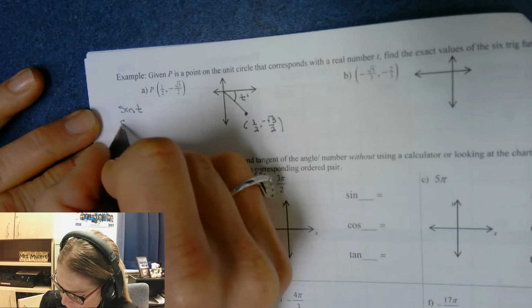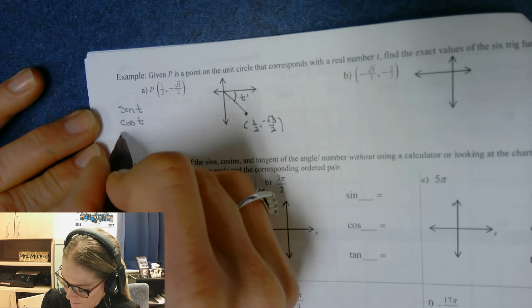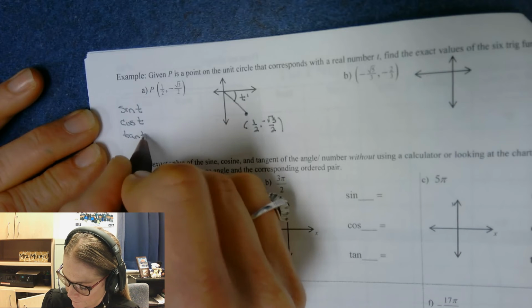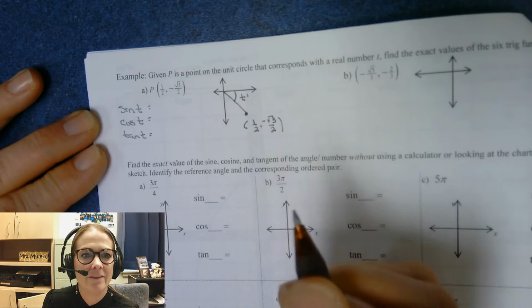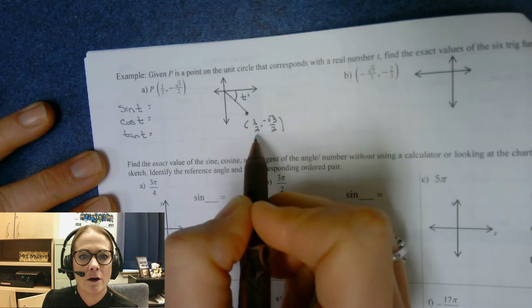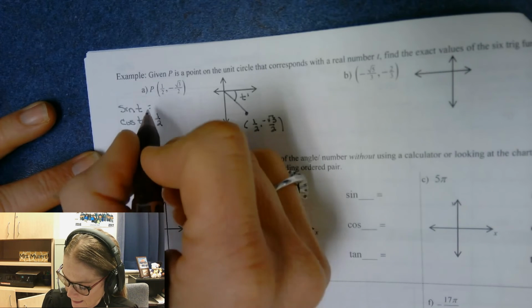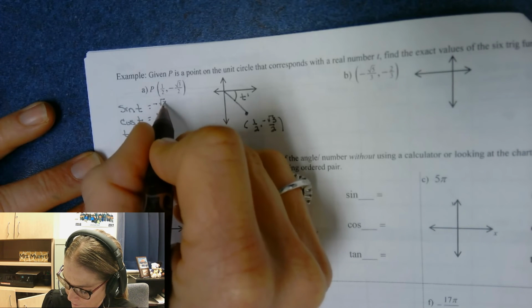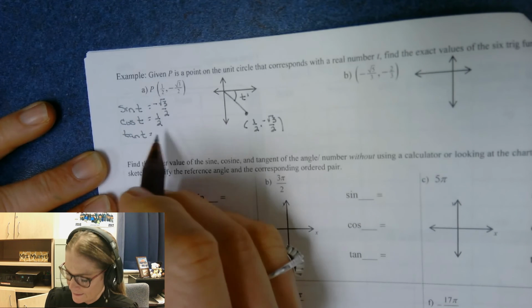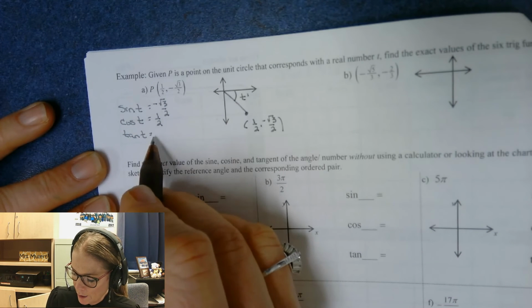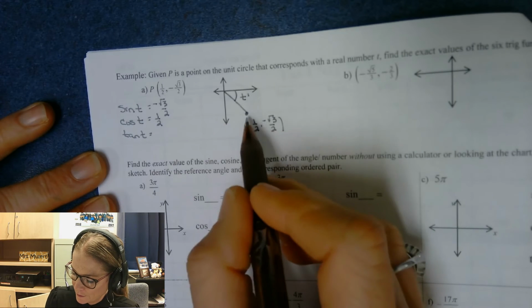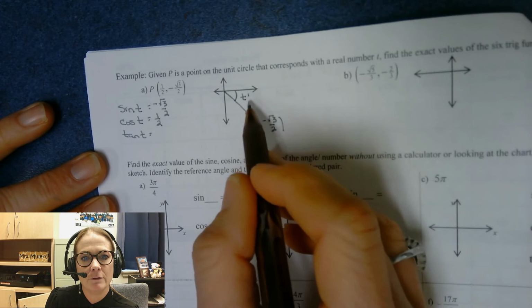So the 6 trig functions: sine of t, cosine of t, tan of t. Let's do those first, and then we'll reciprocate. Remember, cosine is your x value, sine is your y value, and tangent is going to be your sine over cosine. You could build your triangle here if you like.